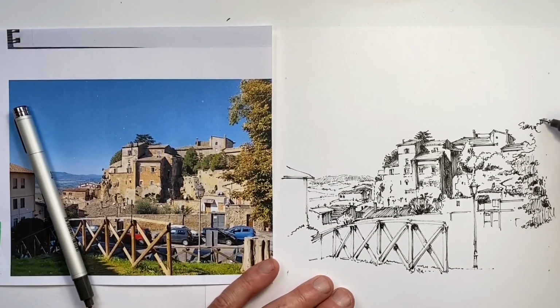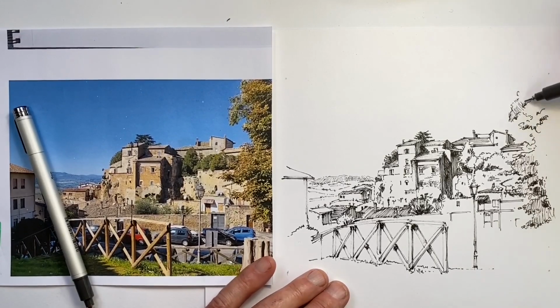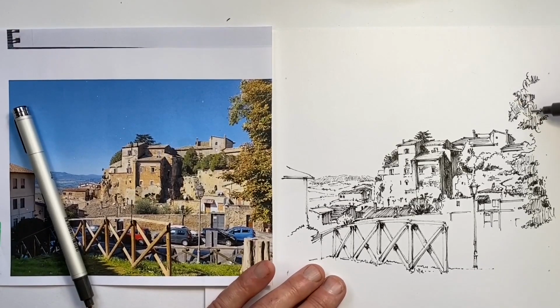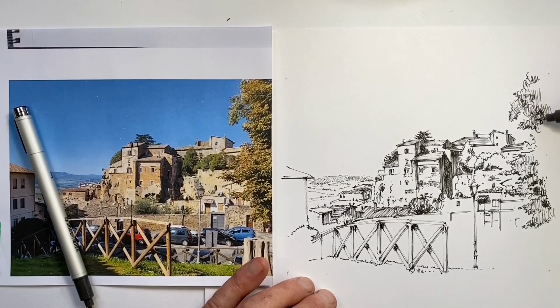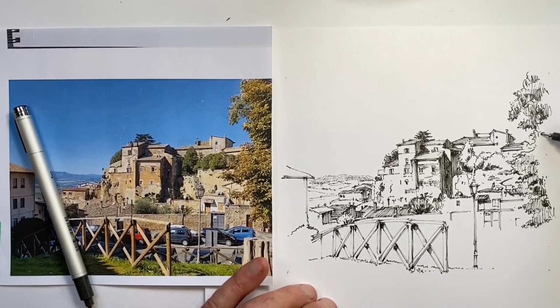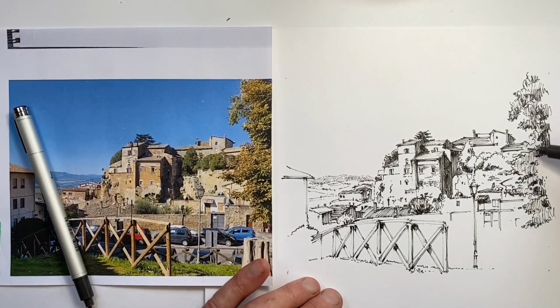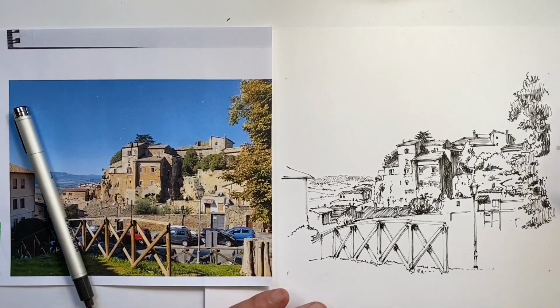But particularly when the alignments and the scale become more complex, as this does once we start to do behind this front fence, it's even more important that what we've already drawn is fairly accurate in terms of its placement and scale and proportions. So now I want to get the tree blocked in.